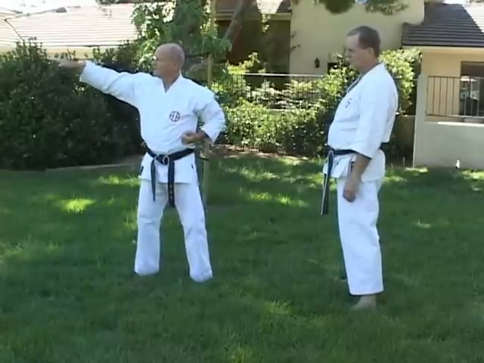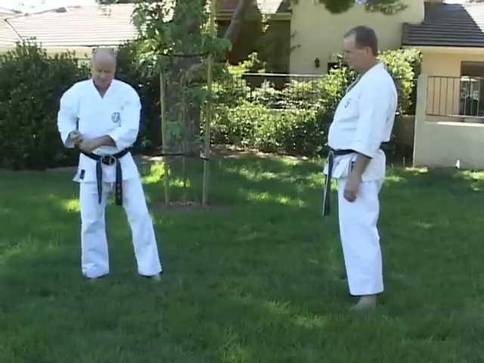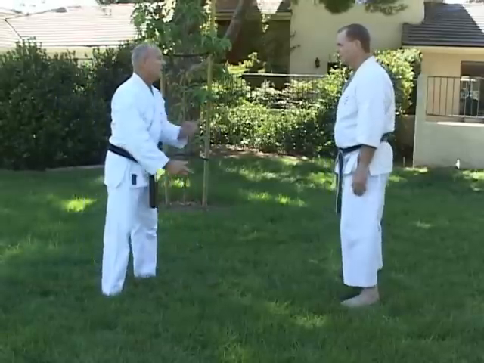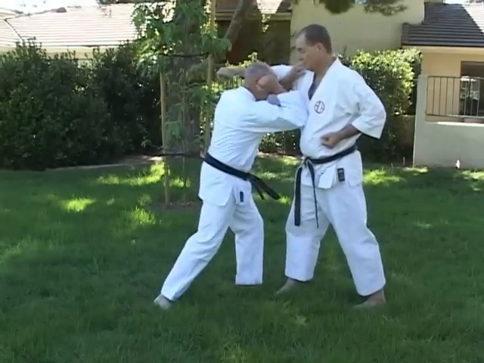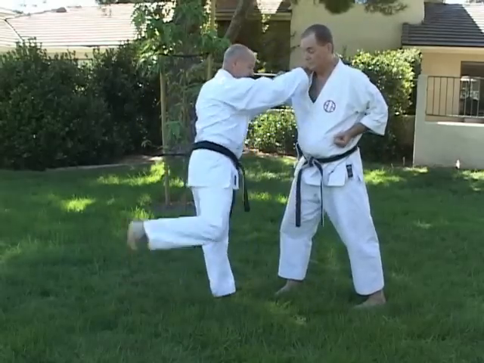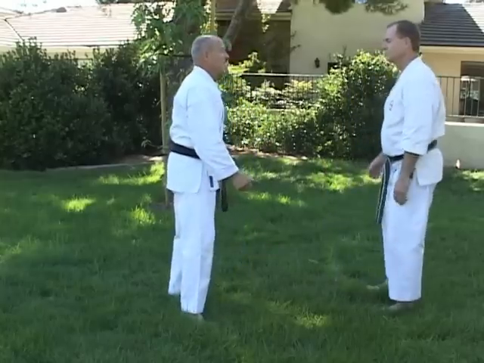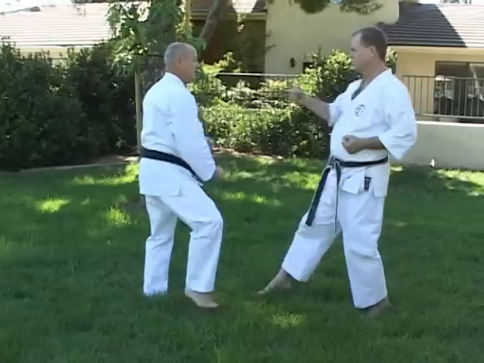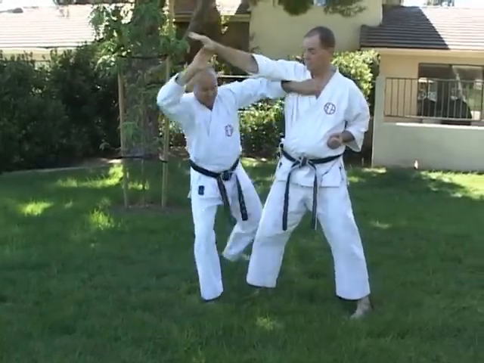Jodan, Kaisu Yokoburai, Yordiyashi, Chudanzuke. Jodan attack, simply up, Ichiate. One aspect, Jodan attack, Ichiate.